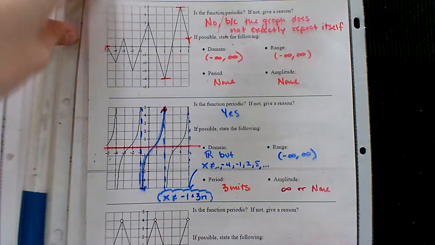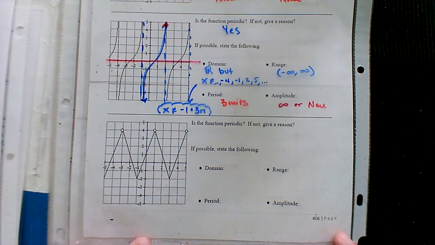All right. Do you guys want to try the last one at the bottom? Give it a shot.